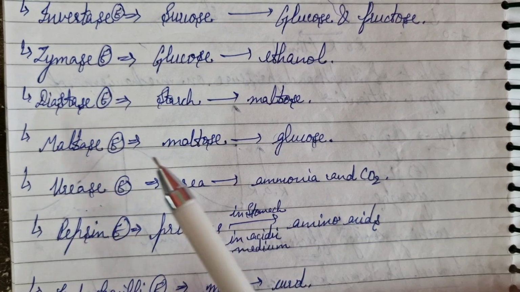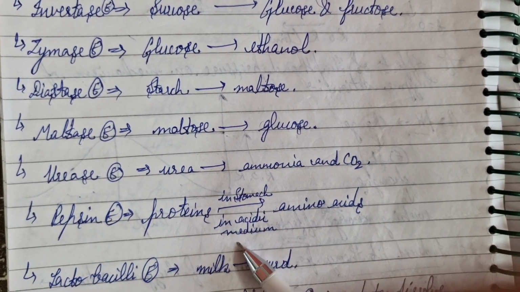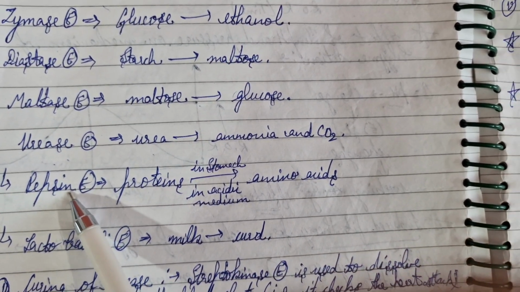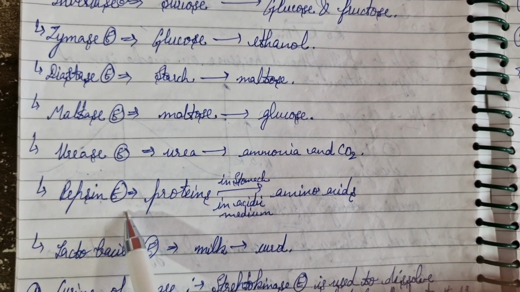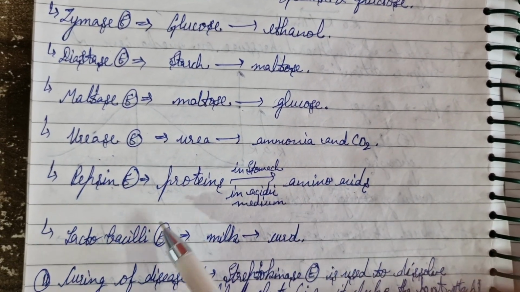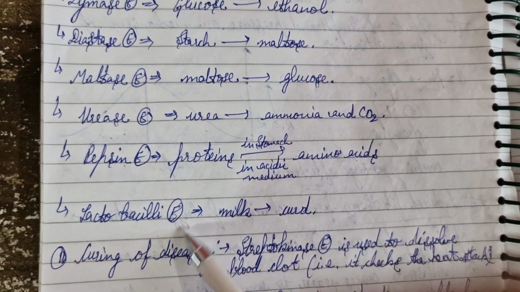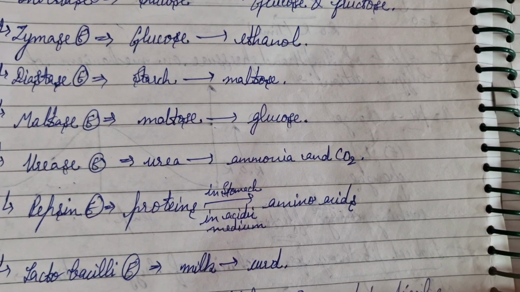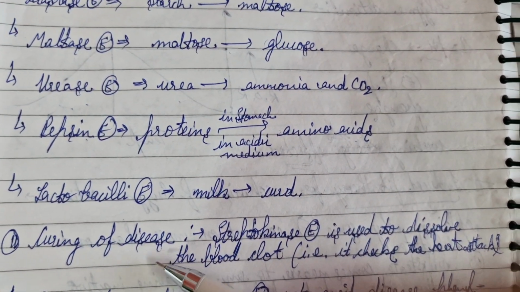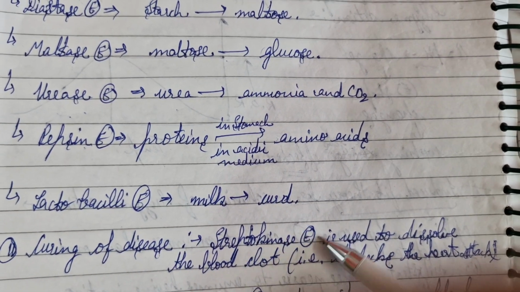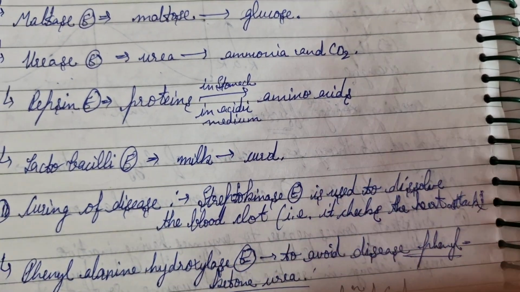Urease enzyme is used to convert urea into ammonia and CO2, whereas pepsin enzyme plays an important role in producing amino acids from proteins, and the bacterium lactobacillus converts milk into curd. Also, some enzymes are important in curing diseases. For example, streptokinase is used to dissolve blood clots. It checks the heart attack.